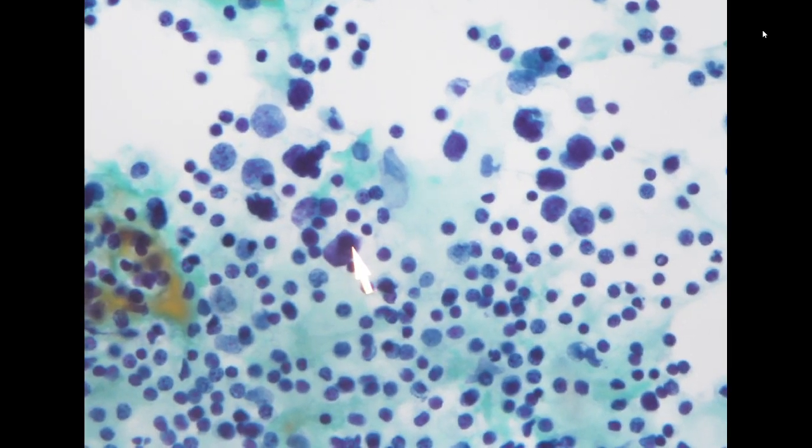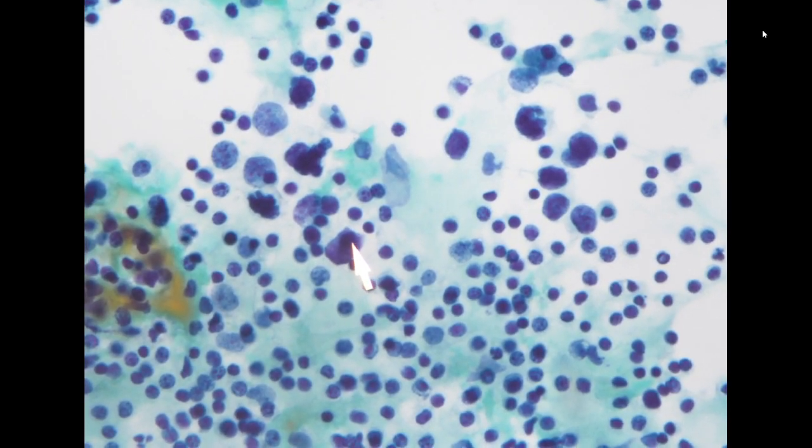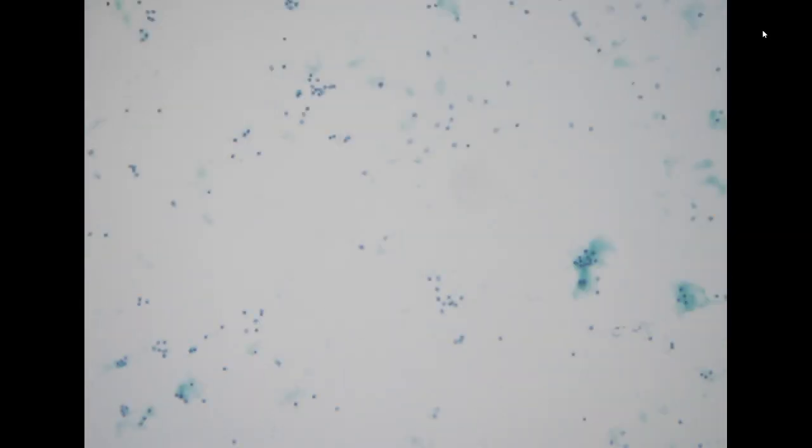Small cell carcinoma in the effusion specimen can be easily missed. So you need to pay attention to these very hyperchromatic features on the low power. And if you go to high power, you need to differentiate the homogeneous salt and pepper type chromatin pattern compared to the normal cells.